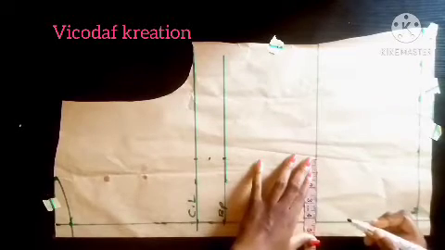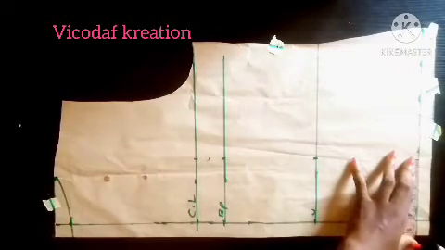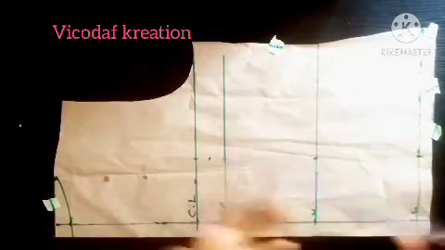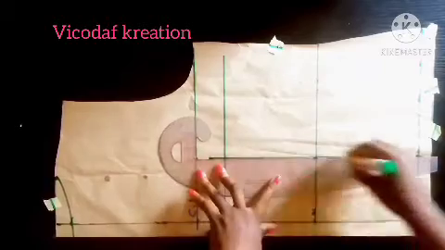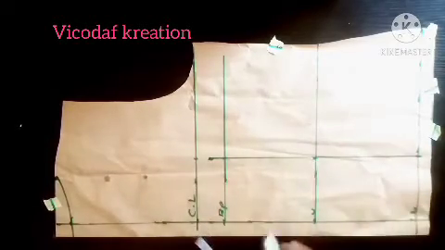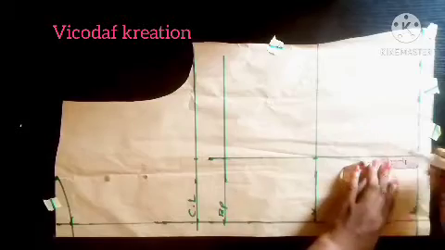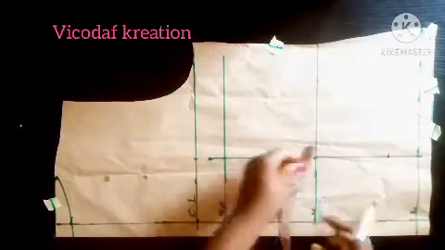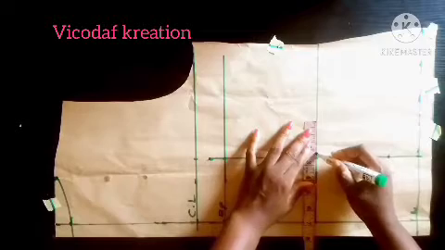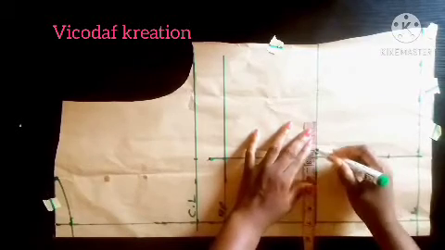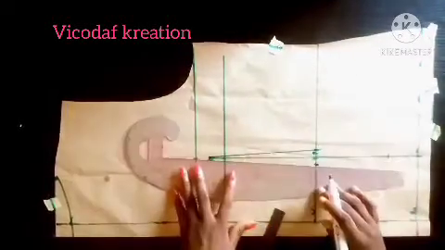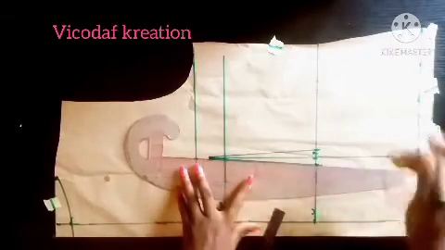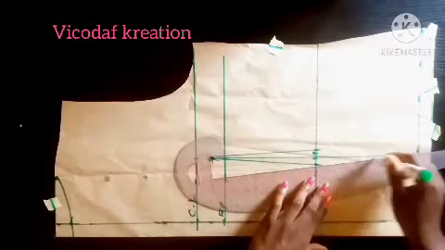4.25, 4.25, 4.25. Then I will make it into a straight line. So I'll come up by 2 inches as well. Then on the waistline, I'm marking half inch on each side. So I'll connect it to the chest line, to the 1 inch that will come down from the chest line. So I'll connect it to the 2 inch as well.